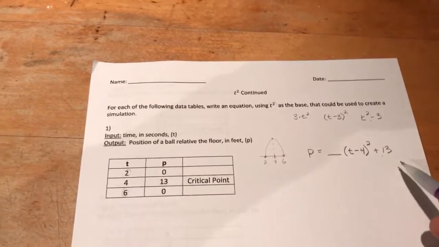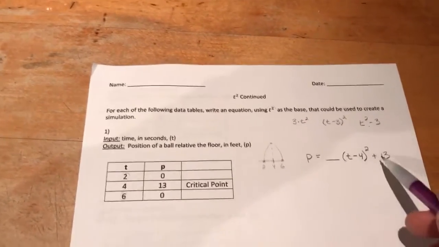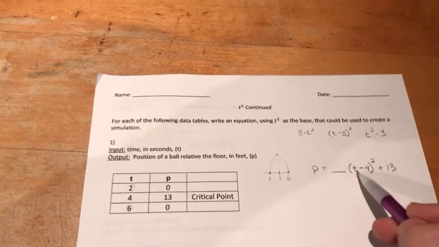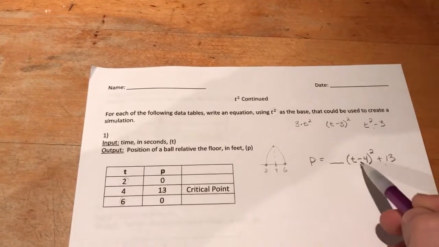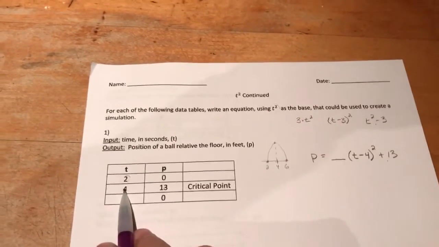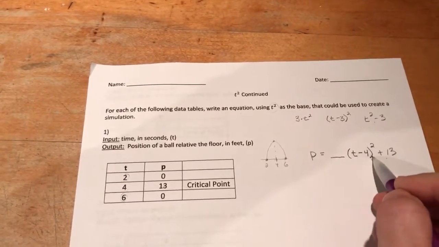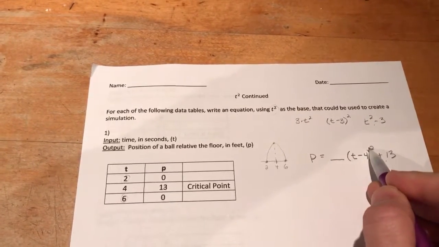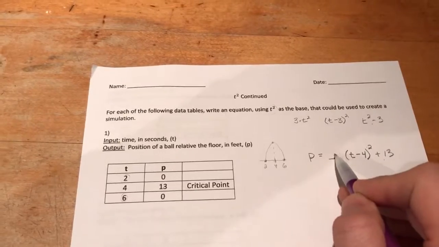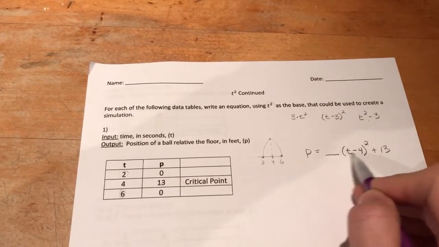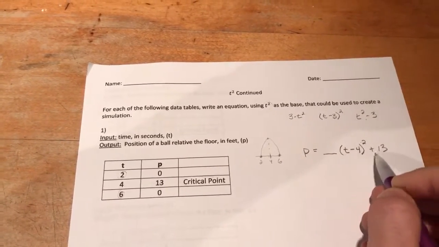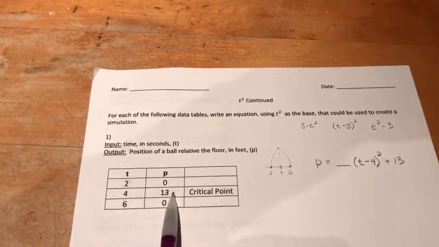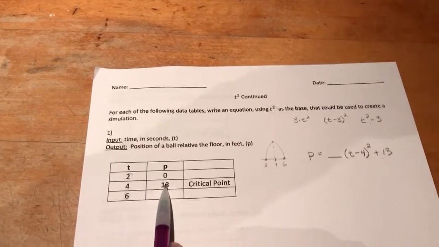Remember, we do this because we want to design a function where this point will make the function true. And we notice that if we substitute a time of 4 into this, 4 minus 4 is 0, squared is still 0, times the multiplier is still 0, and it gives us a position of 13. So we've successfully created a function that has this as one of the data inputs.